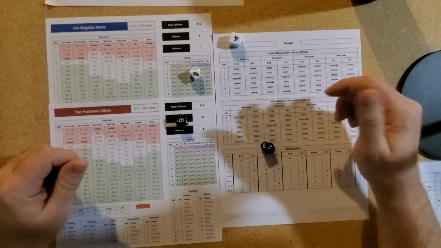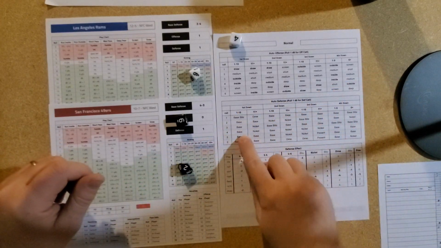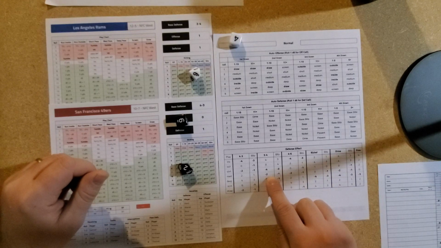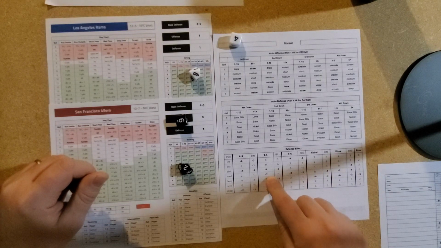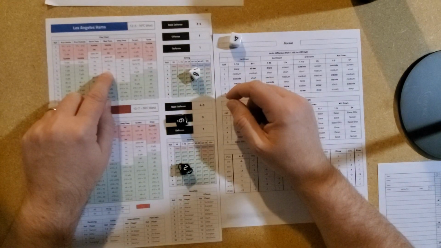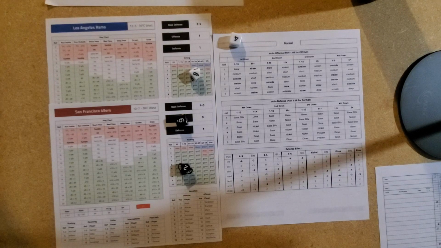Okay, we're running that medium pass. First down. It's a base, and then we got -2 plus another, so it's -3. And 11 minus 3 is 8, and that's going to be an incompletion. So pass incomplete. And that brings up 2nd down and 10.